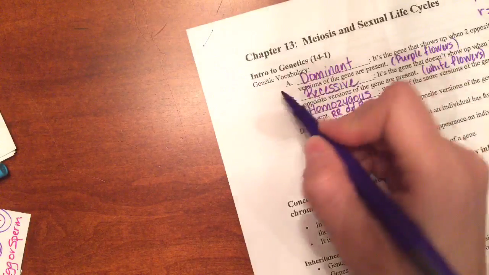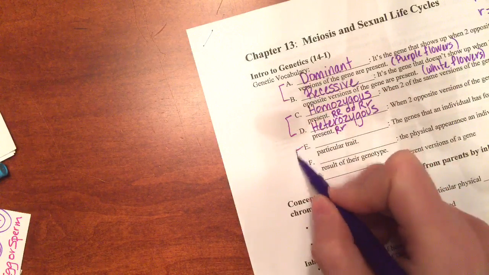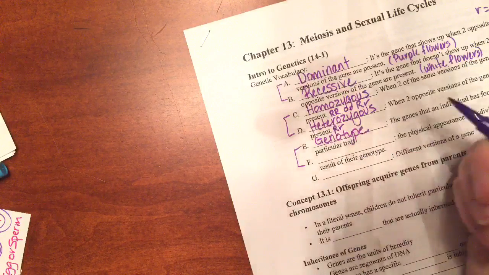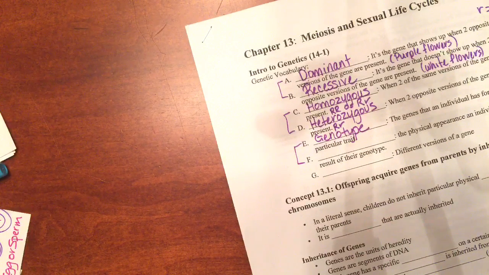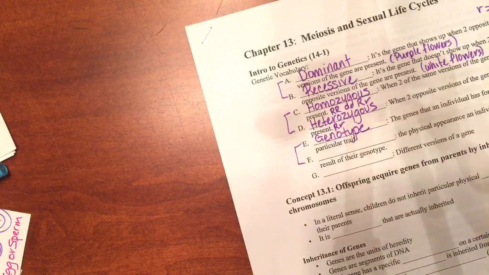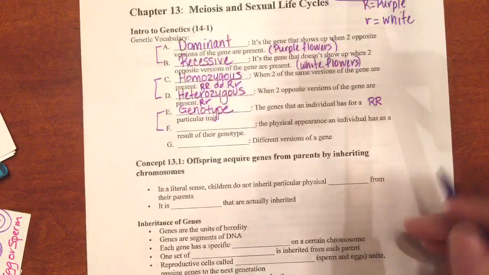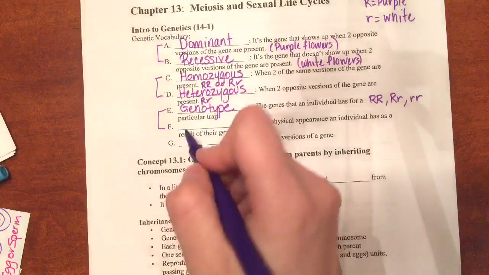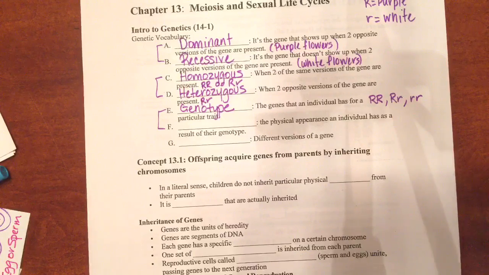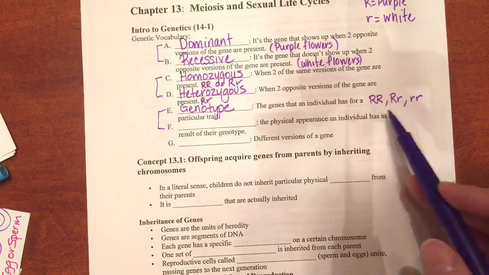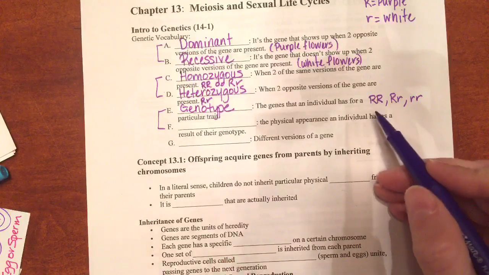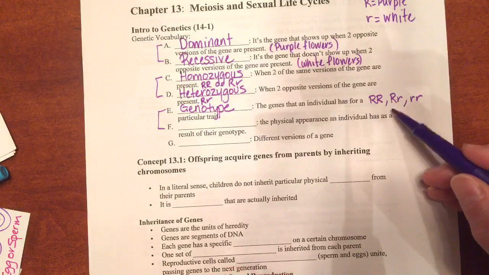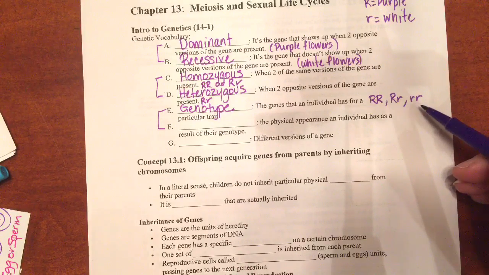And then the next word, pairing. These kind of go together. The genes that an individual has for a particular trait is called their genotype. So that would be, what genes do they have? Do they have two purple genes, a purple and a white, two whites? Your genotype is that you can be big R, big R, big R, little r, or little r, little r. This tells you what genes they have. Then from that, you can tell what their physical appearance would be. If their genotype is big R, big R, that means they have two purple genes and they appear purple. If their genotype is big R, little r, they have a purple and a white gene. Well, I know purple is dominant, so these also appear purple. And these have two white genes and they appear white.